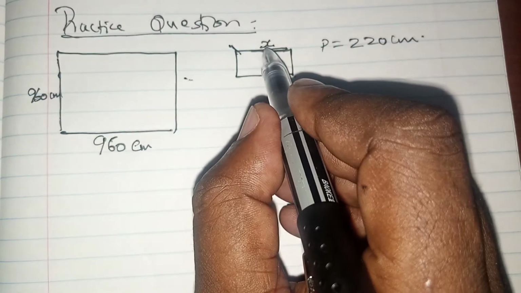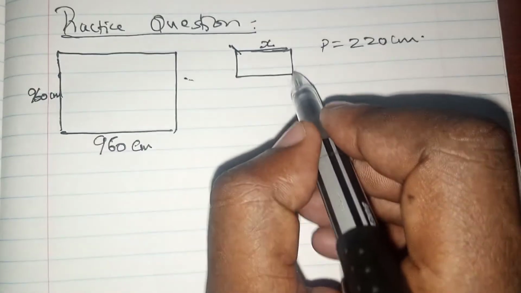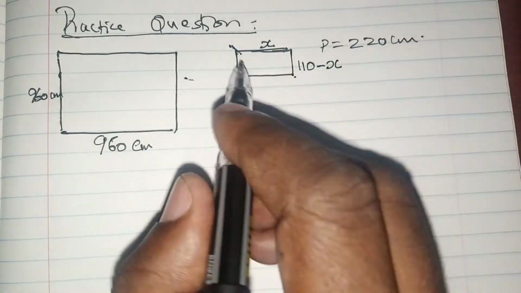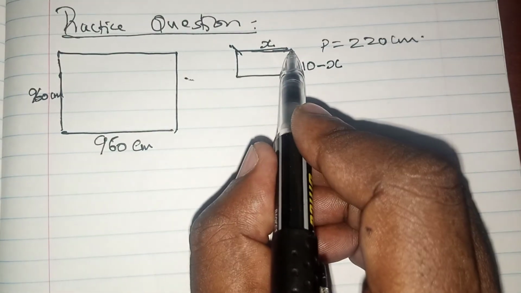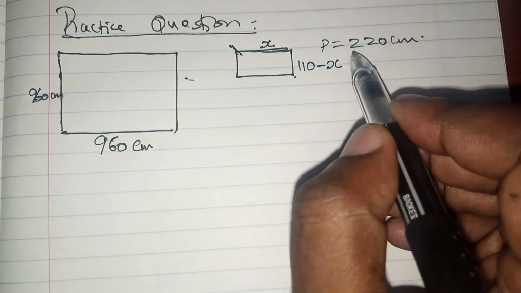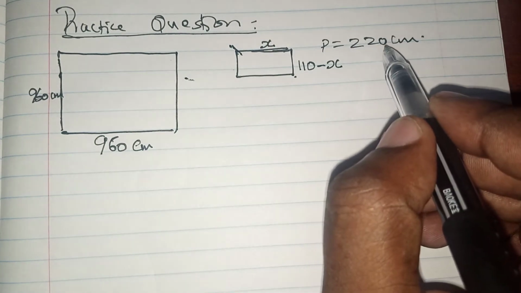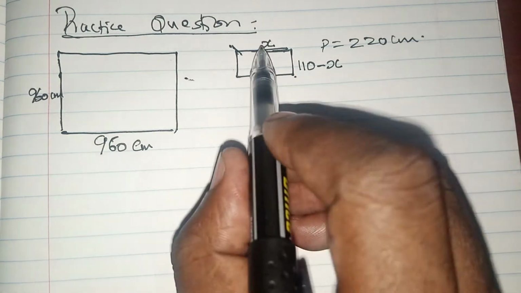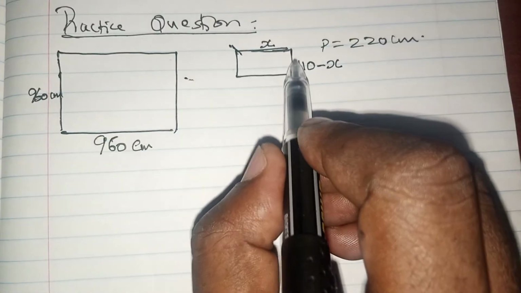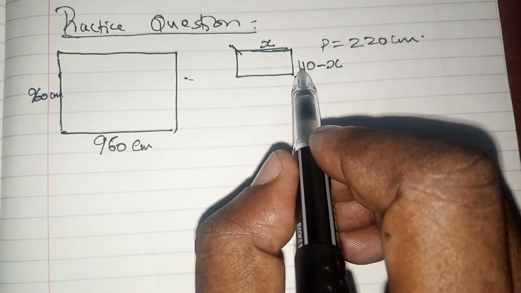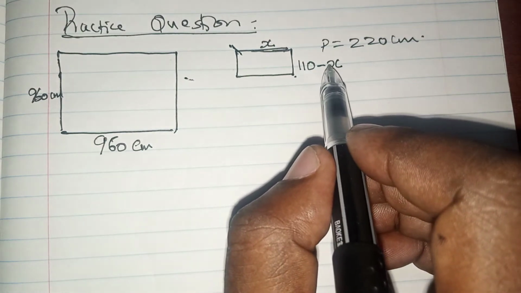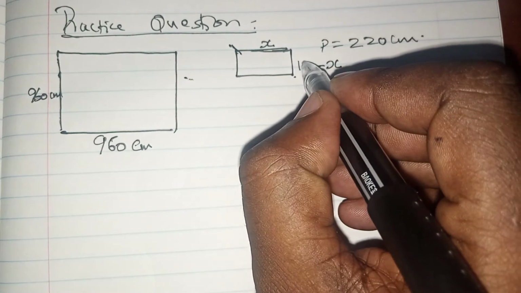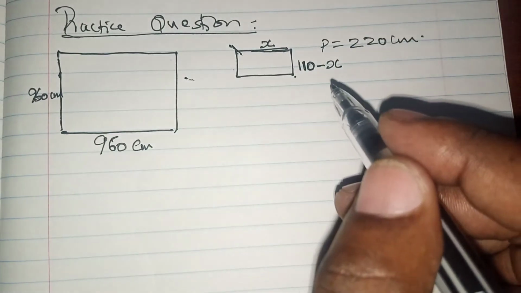And if we have x here, then we must have 110 minus x, because length plus width should give you half of the perimeter, which is 110. Therefore, if this is x, then this must be 110 minus x. Please note that.